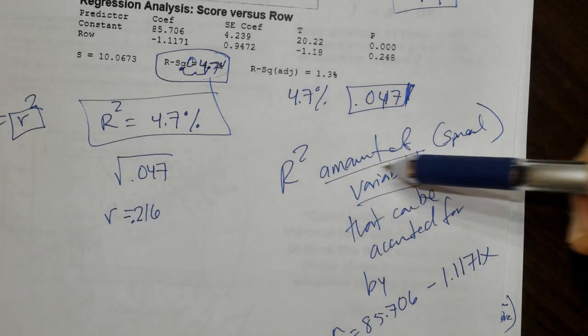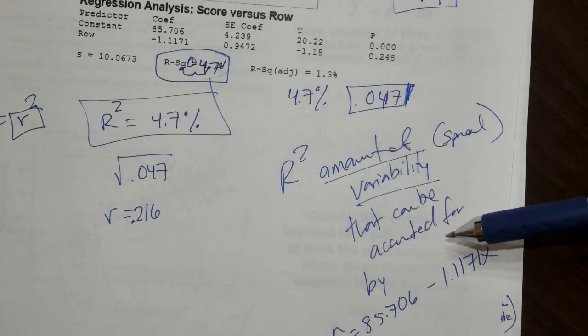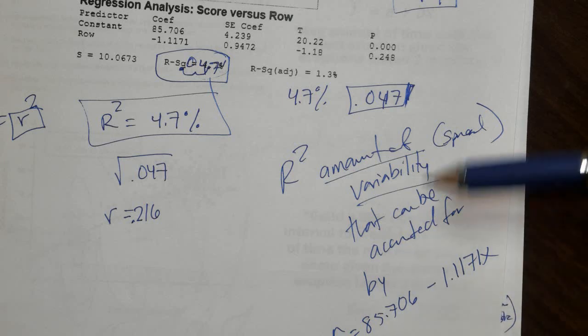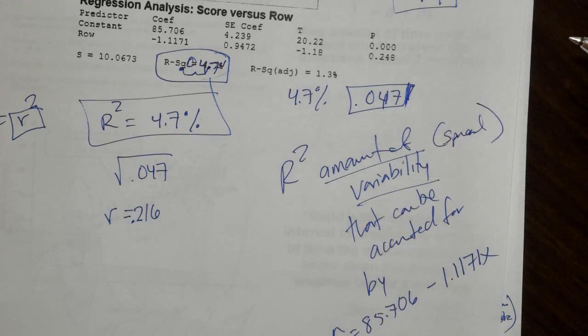It depends on the wording here, right? So the amount of variability that can be accounted for or explained by the equation, predicted. But it could also be misinterpreted, though we're in essence saying the same thing, right?